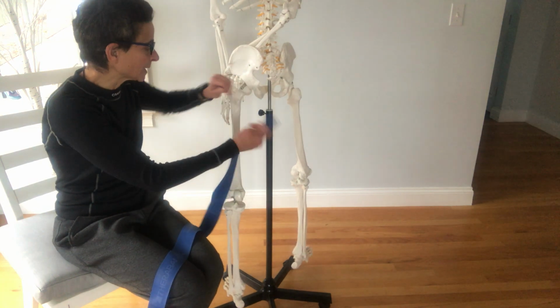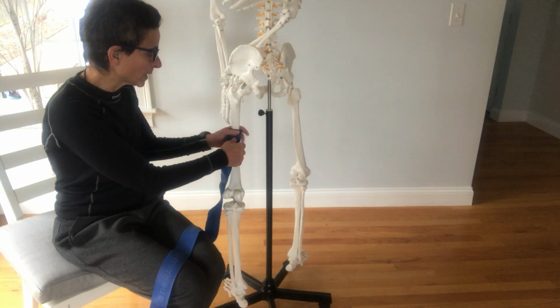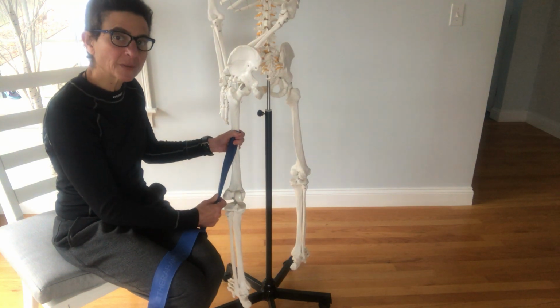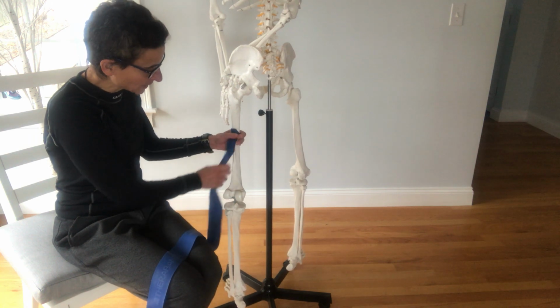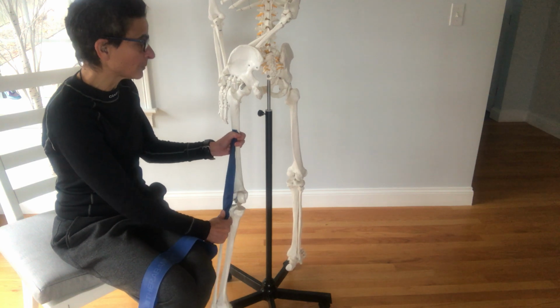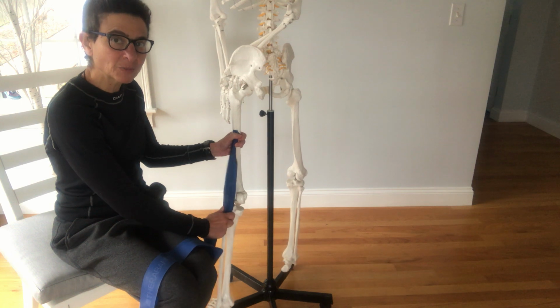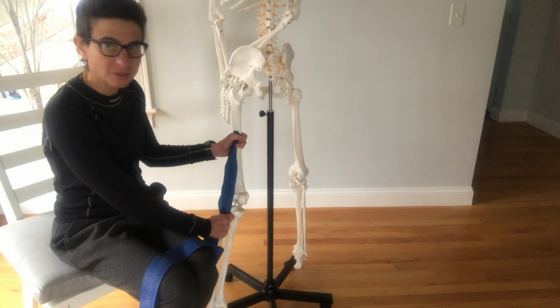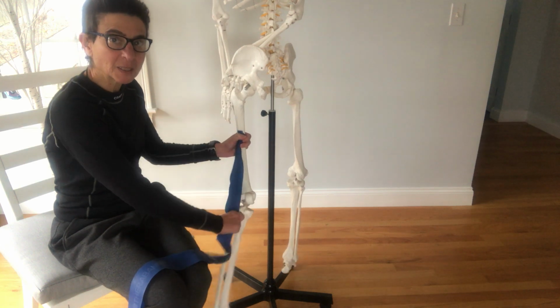And for this week, the biceps, which implies two, has a short head. The short head of the biceps femoris originates on the linea aspera. It too inserts into the fibular head, but again, I'm hoping you can see the short head of the biceps femoris cannot hyperextend the hip. It can only flex the knee.